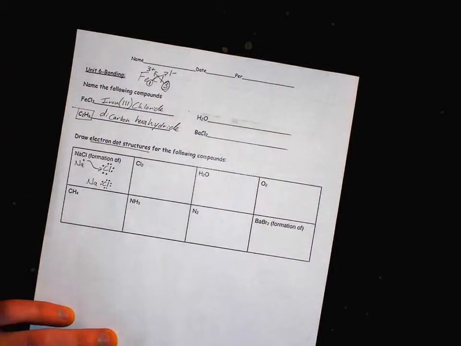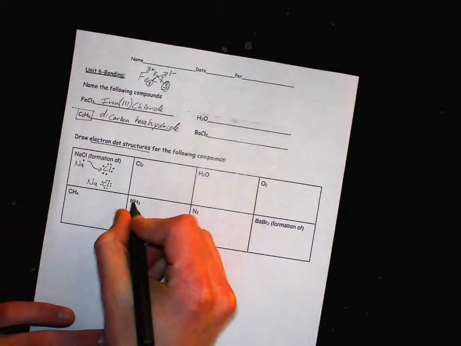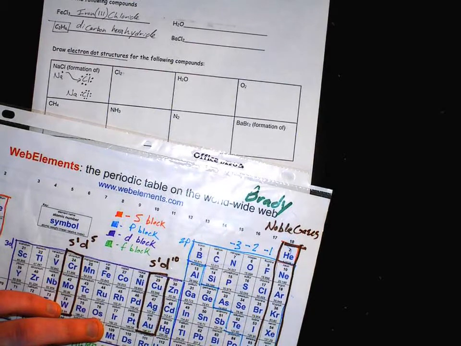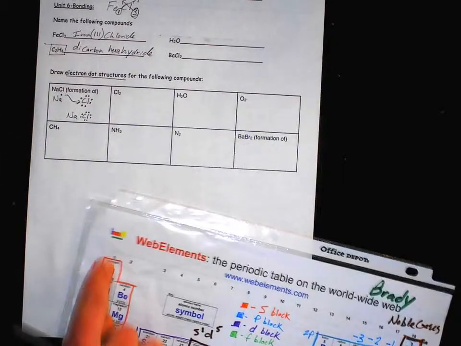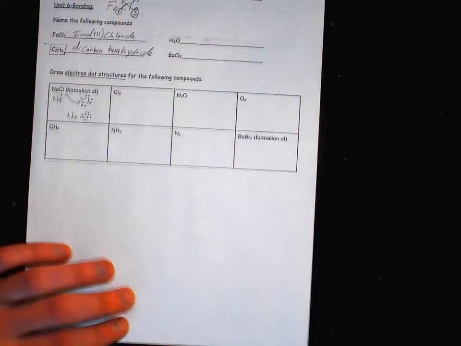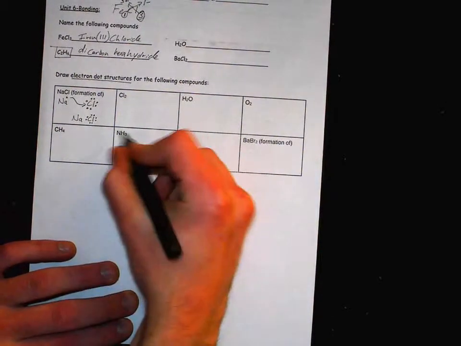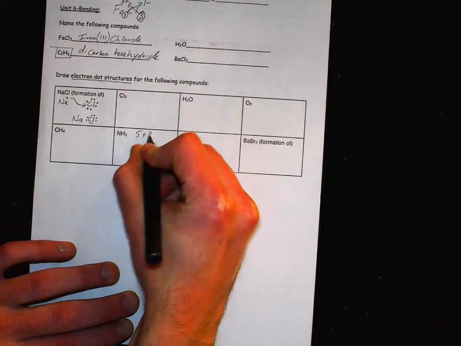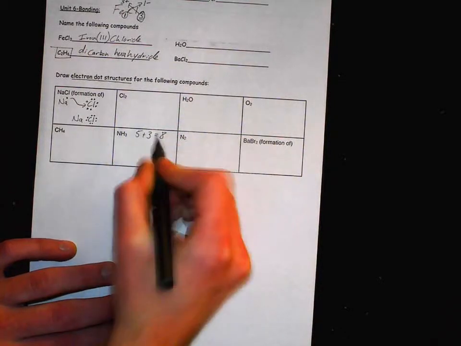The first step would be we want to count the total number of valence electrons. Nitrogen is in the 5th group, so it has 5 total valence electrons. Hydrogen is in the 1st group. It has 1, but there are 3 of them. So it's going to be 5 from nitrogen and 3 from hydrogen. We have 8 electrons to place.